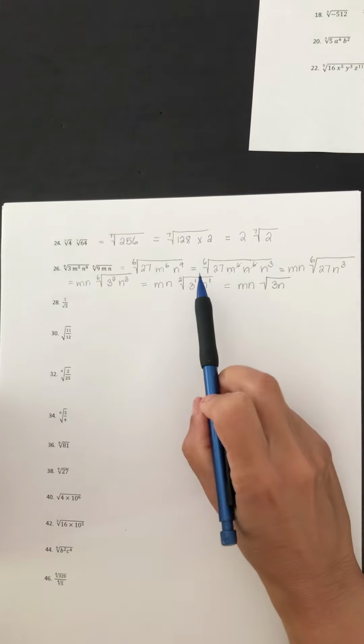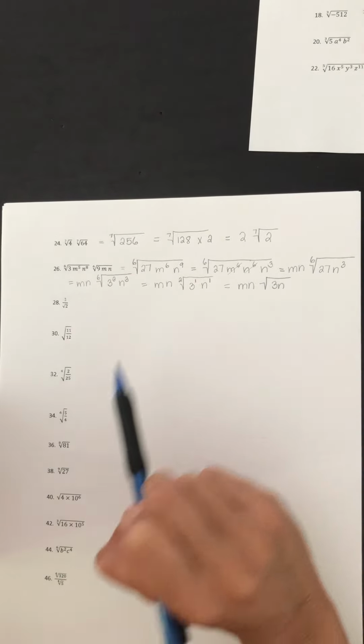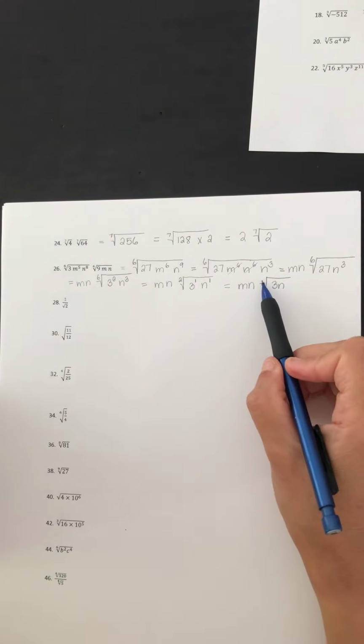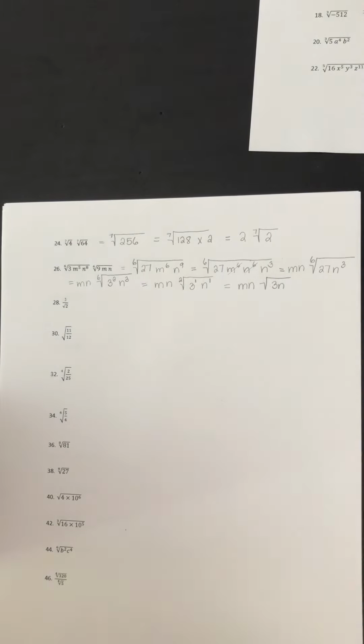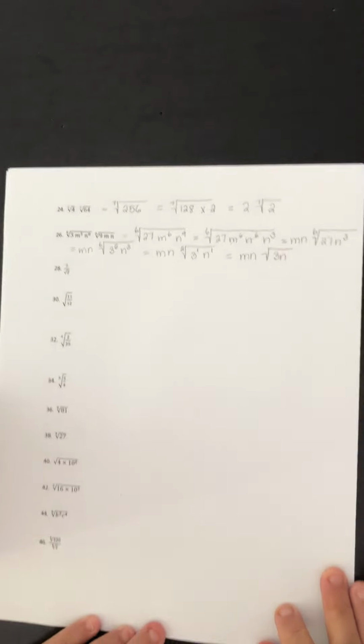So obviously we can drop these exponents of 1, and even more than that, remember, if no index is written, it is implied to be a 2. So that question is now complete.